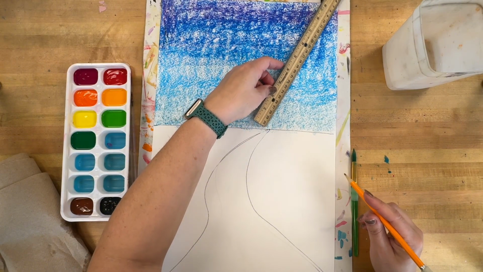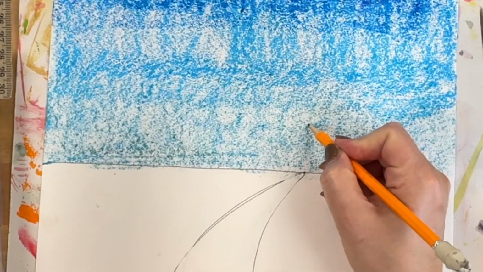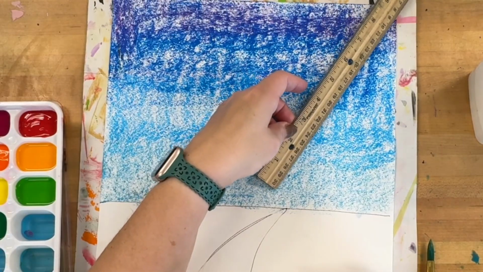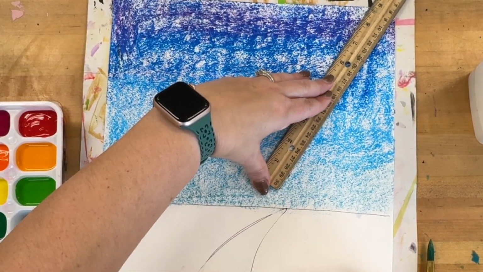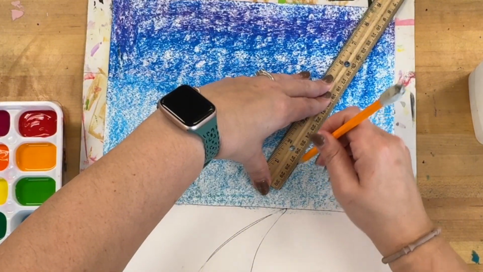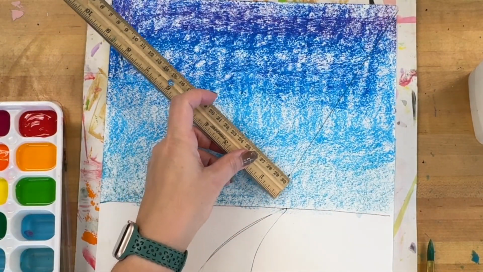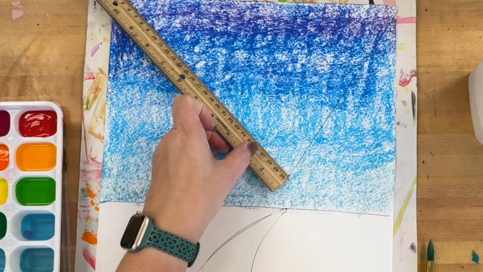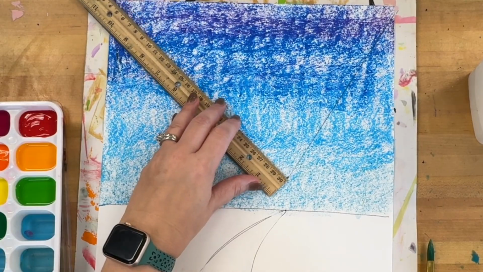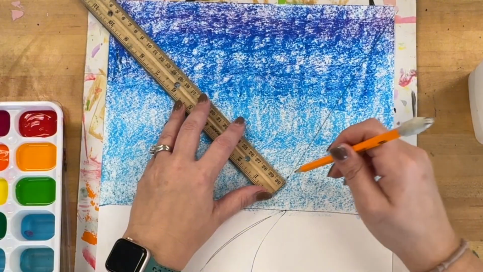So I'm going to zoom in here, and you're going to go above the vanishing point. So you can see I kind of went an inch up. And from that point to the corner of the paper, I'm drawing a diagonal line. And I'm going to do it on the other side of the paper. It doesn't have to match up with the corner, but it does need to make a V shape on the top.